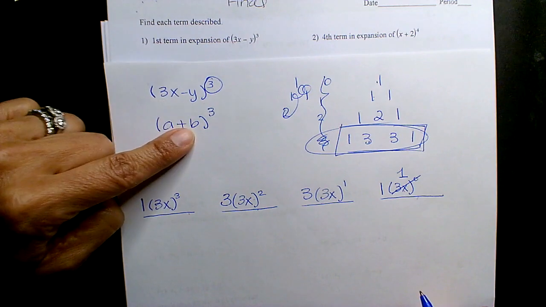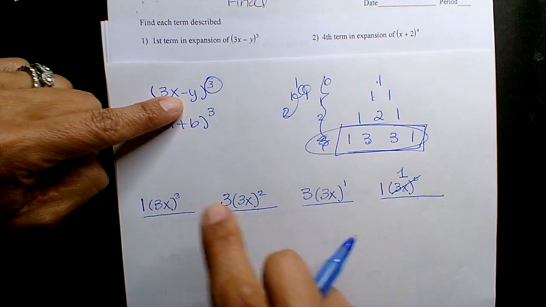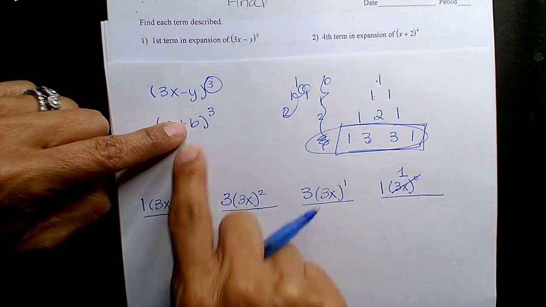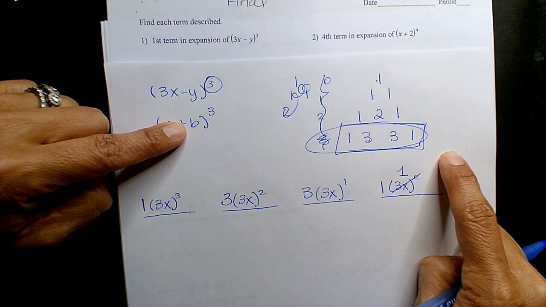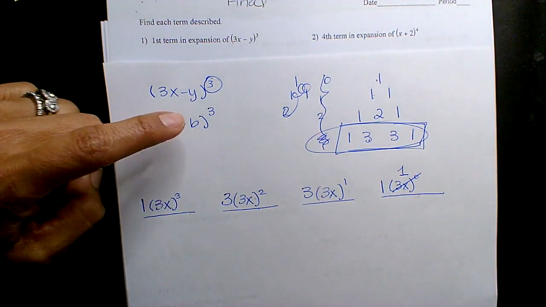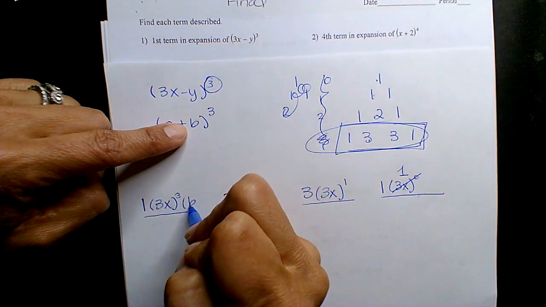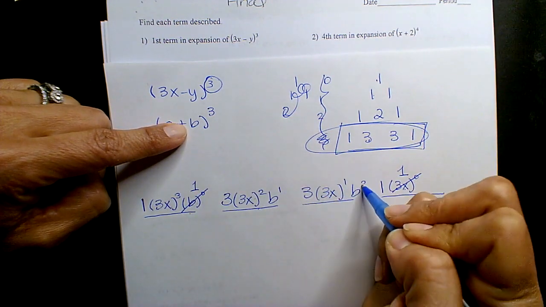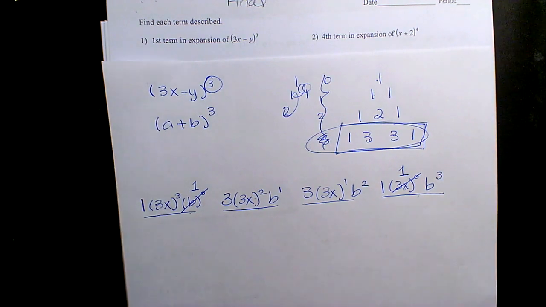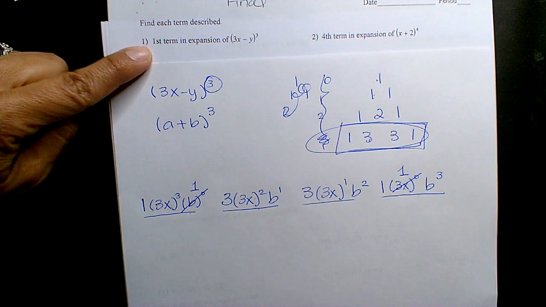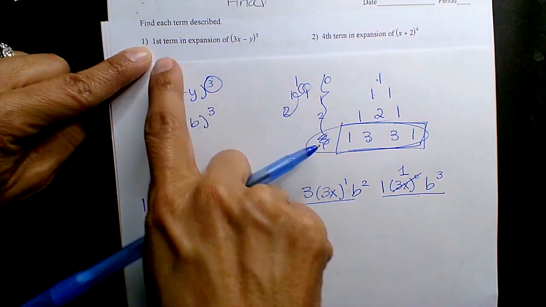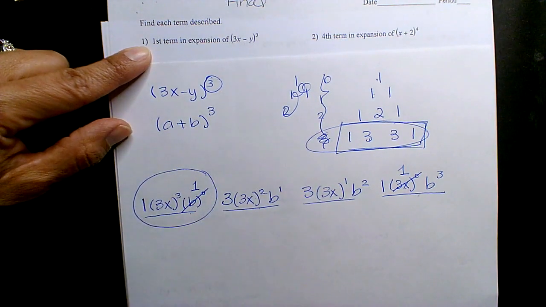Your b term is your negative y, so that you start at 0, 1, 2, 3. So the a term declines, the b term increases. So b to the 0, but again, it doesn't matter because that's just 1. This is b to the 1, b to the 2, b to the 3. And then you just clean it up. But I know I'm doing them all, but they just want the first term. So you don't have to calculate the other 3 terms. They just want the first term, so just clean this up.